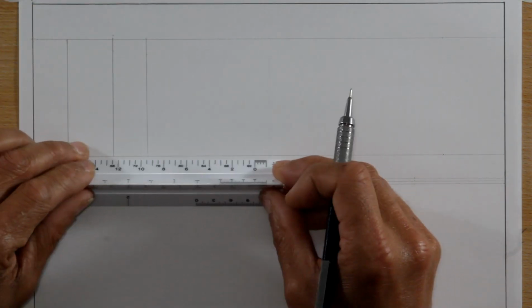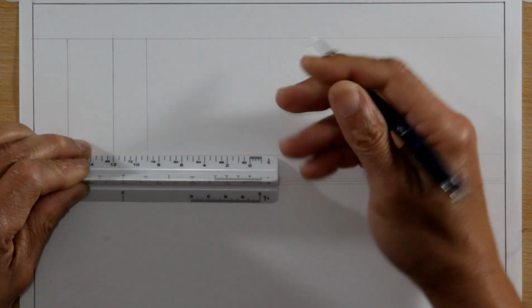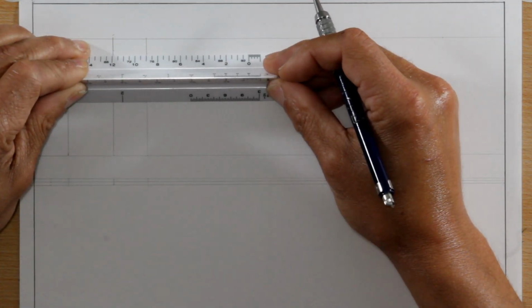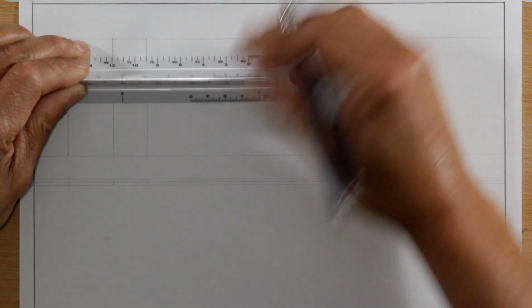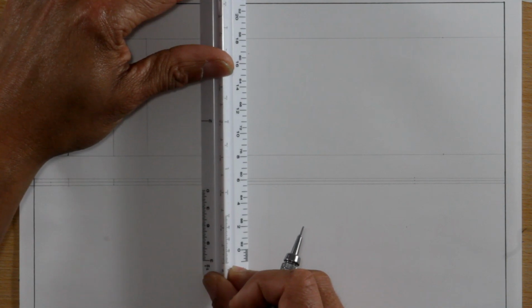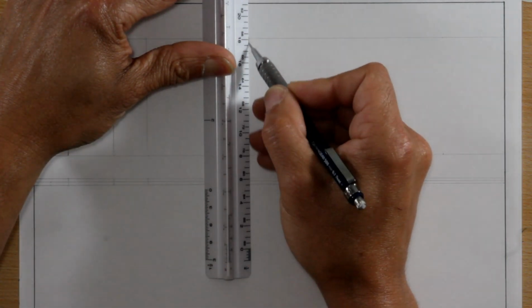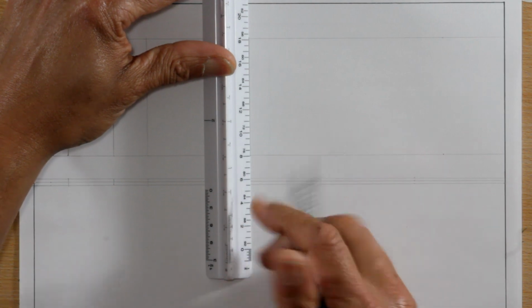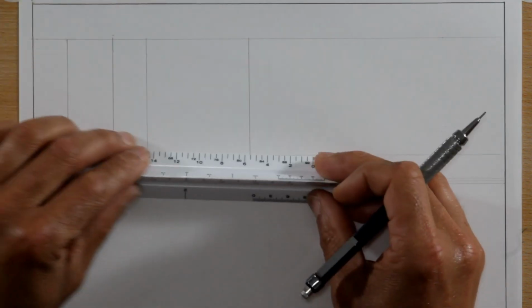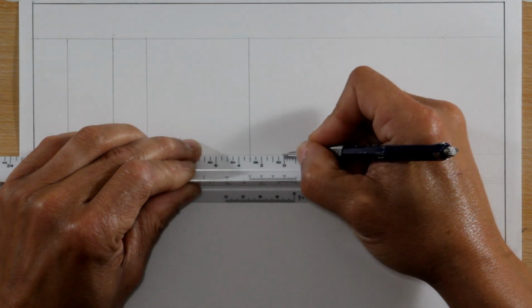Now, flat B is going to be 9 feet long. So line ourselves up, mark 0, come down. Now move over another 3 feet, and we're going to do the outside of flat C.